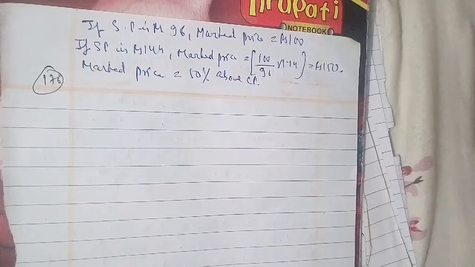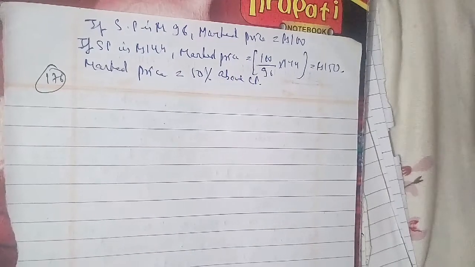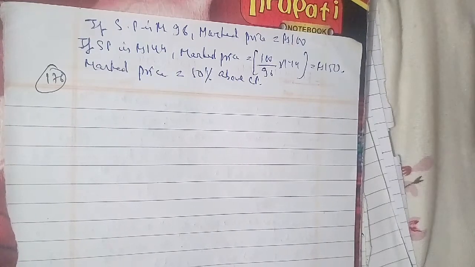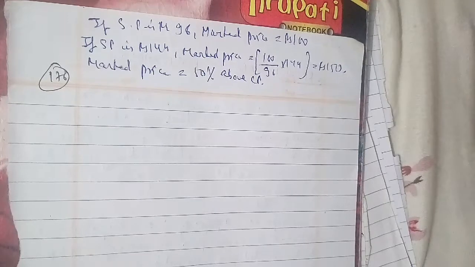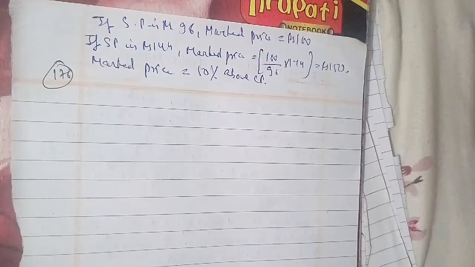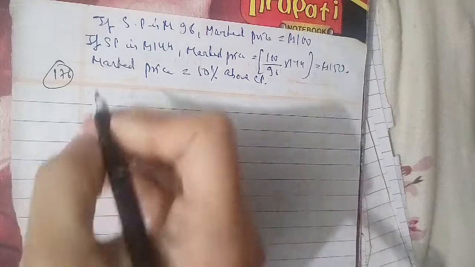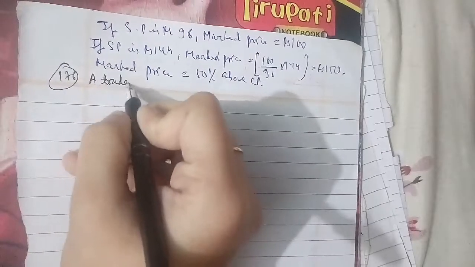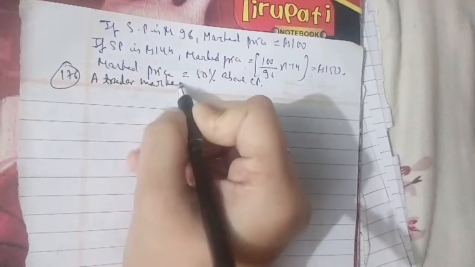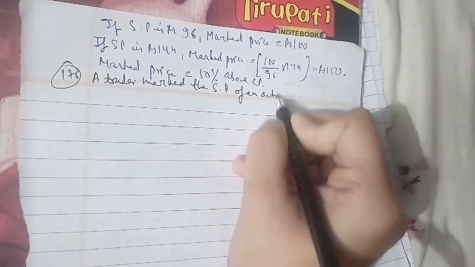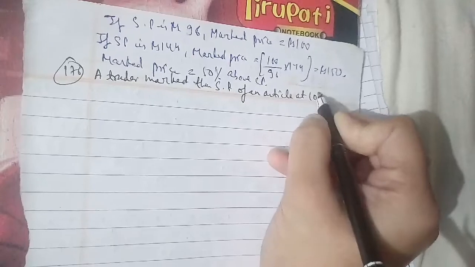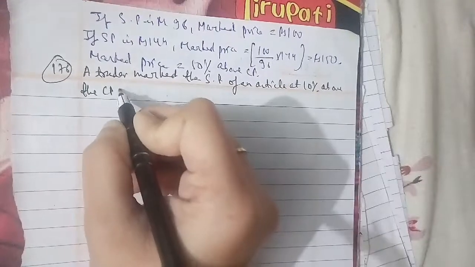A trader marked the selling price of an article at 10% above the cost price. At the time of selling, he allows a certain discount and suffers a loss of 1%.